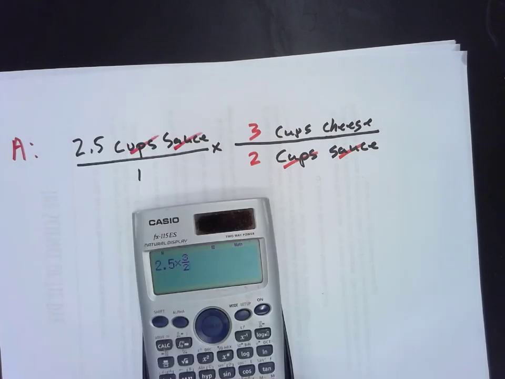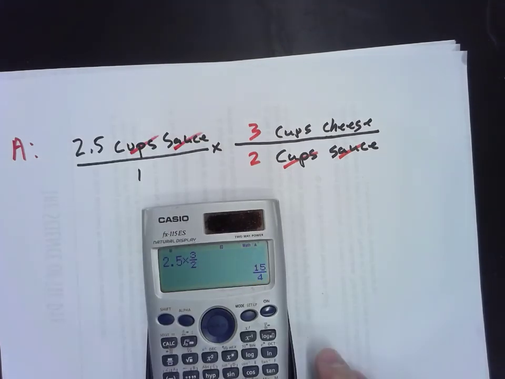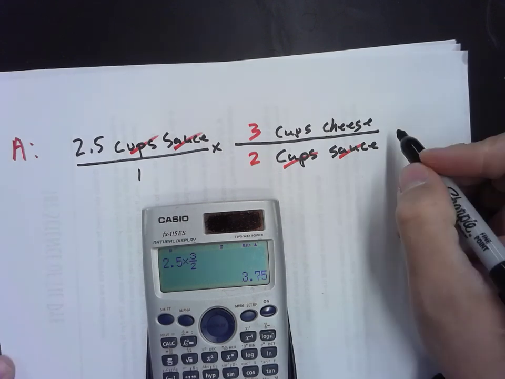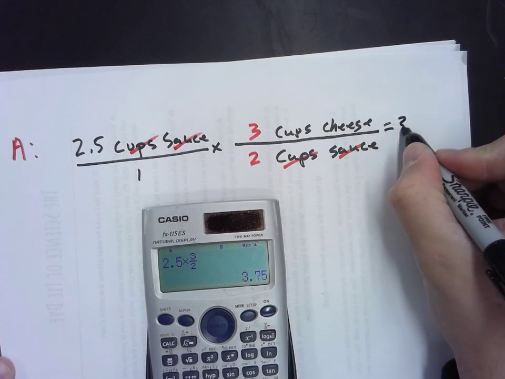That gives me 3.75 cups of cheese is what I need.